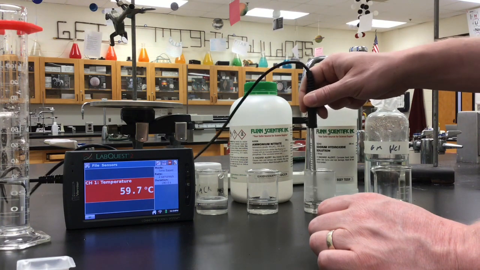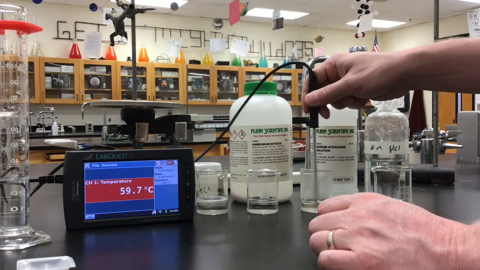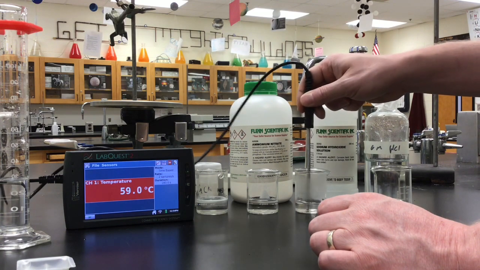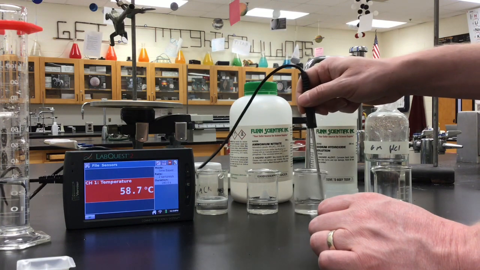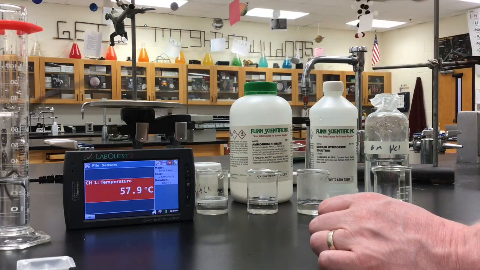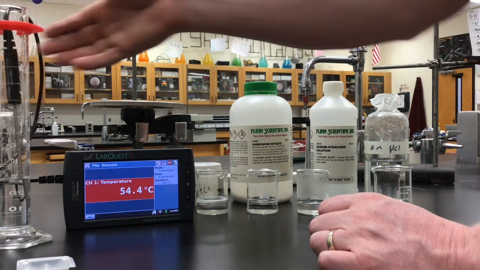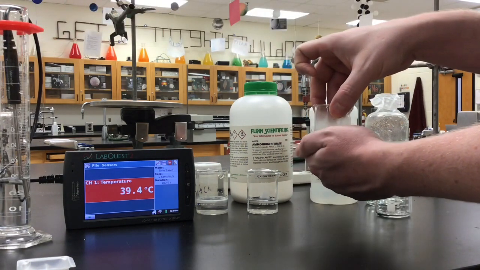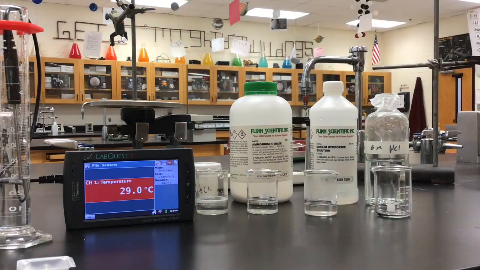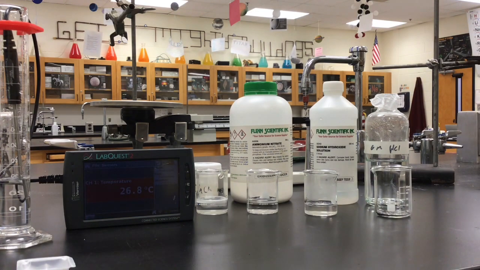Hopefully you see that giant jump in temperature there as we went from the basic solution and we neutralized. Let's think about what that means. It looks like we got up to a maximum temperature of about 58.5, something like that. So make sure you write that down. If we touch the beaker here, it feels quite warm. It's almost too hot to hold, actually. So there were our three reactions, exo or endothermic. Go ahead and answer the analysis questions. Make sure you're putting this into your lab notebook.